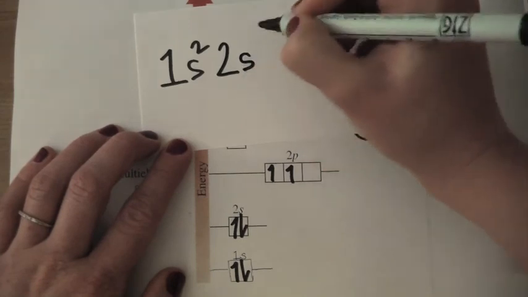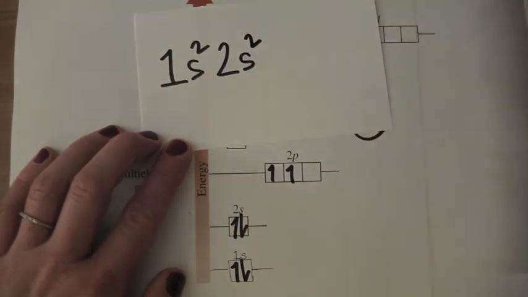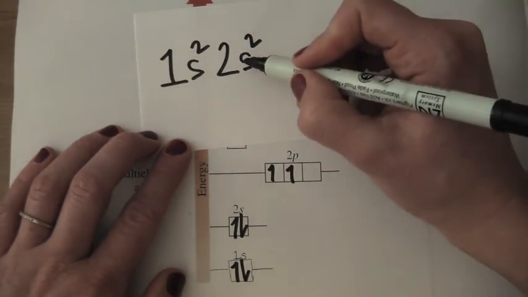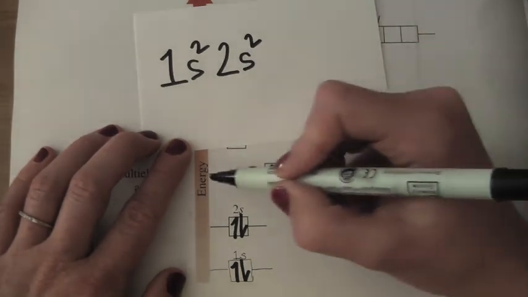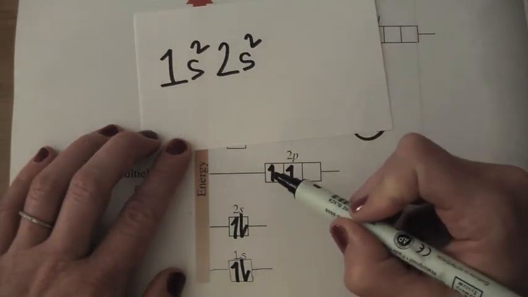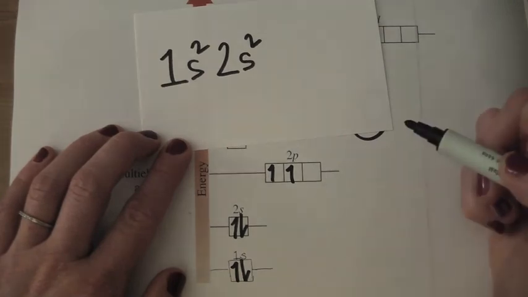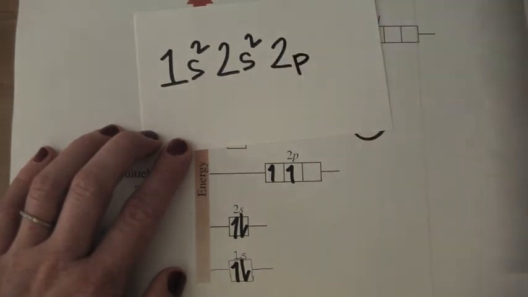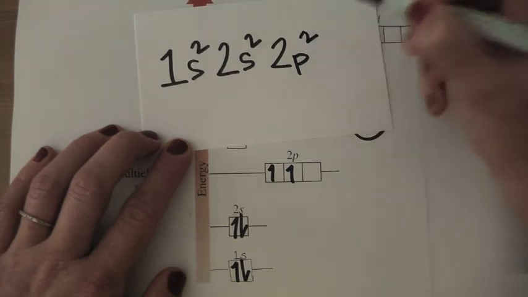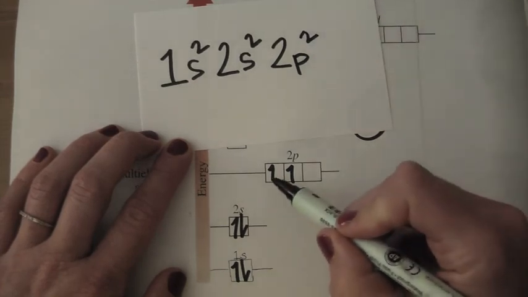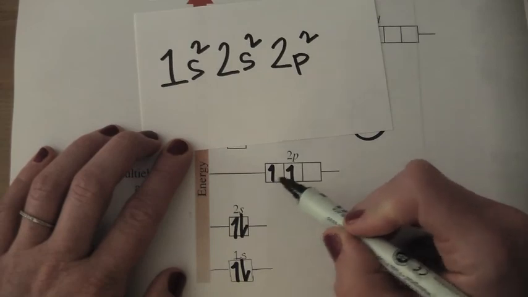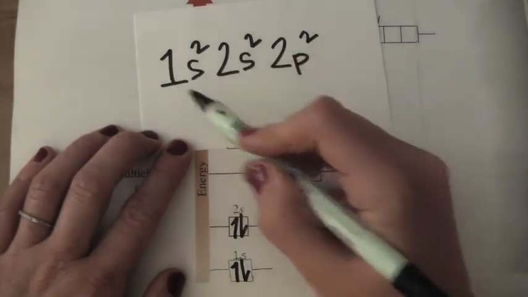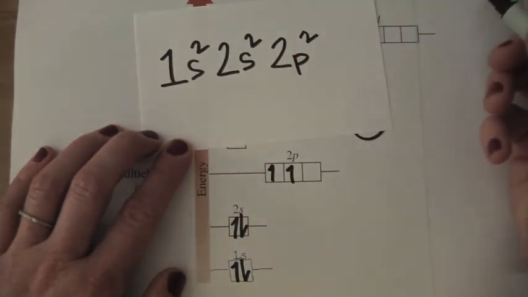So 2s, there are 2 electrons in that orbital. Now in my 2p sublevel, I have 3 p orbitals. So in my 2p sublevel, I have 2 electrons, and those 2 electrons are found in separate orbitals. This is the electron configuration for carbon.